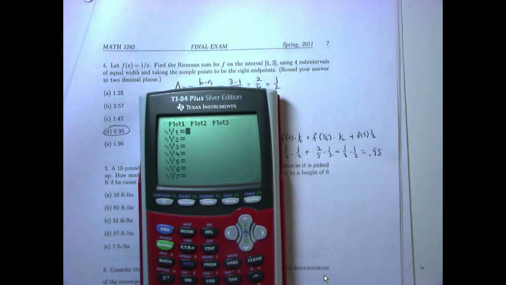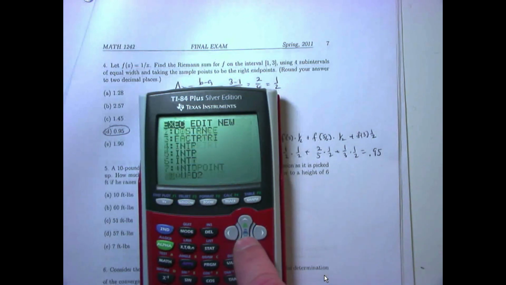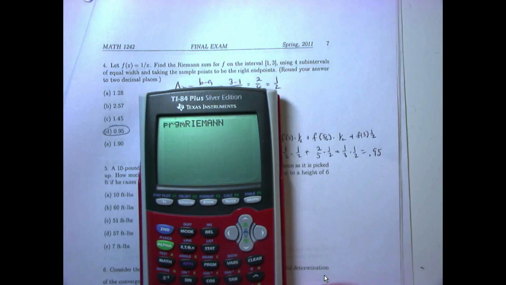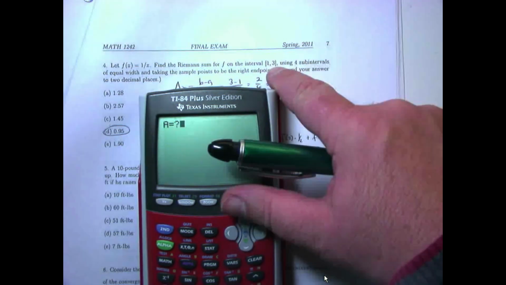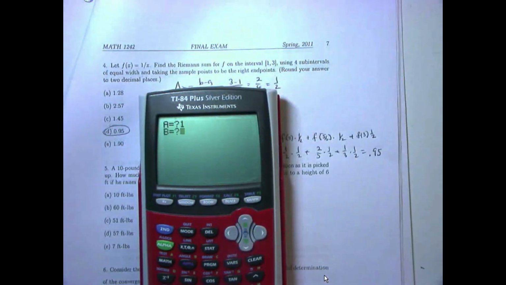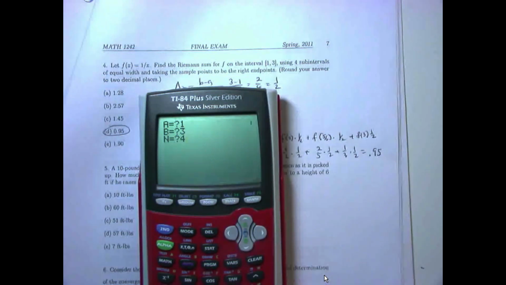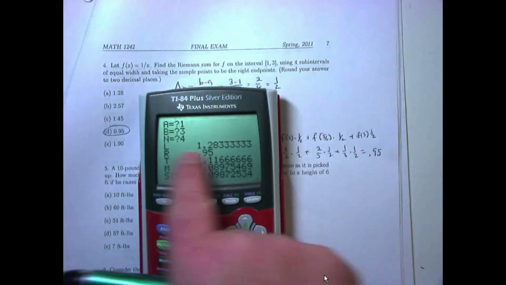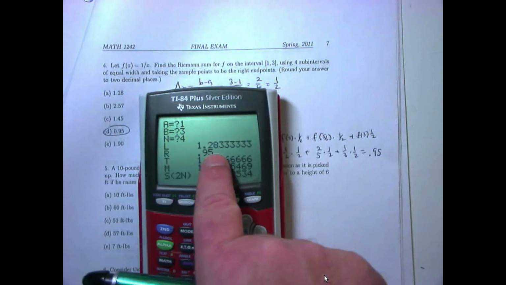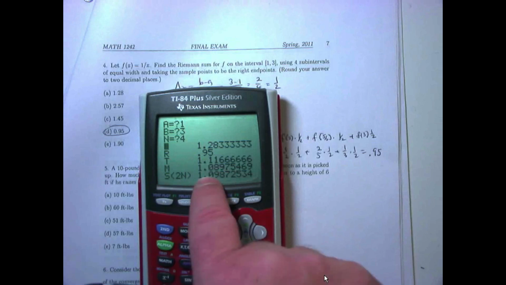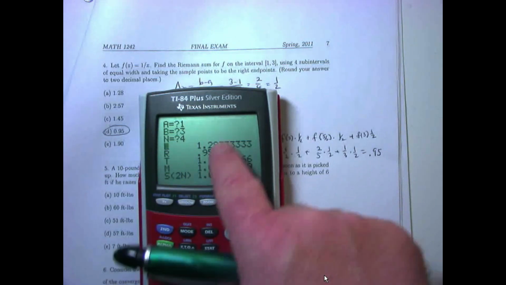Y equals, clear it out. What was my function again? 1 over x. Second quit. Clear program, Riemann sums thing, there it is. What was my A? That'll be 1, that's my low bound. What was B? 3, that's my upper bound. What was my n value? How many subintervals? 4. And I'm doing a right Riemann sum. The left was this, the right was this, the trapezoid was this guy, midpoint was this guy, and Simpson's rule.